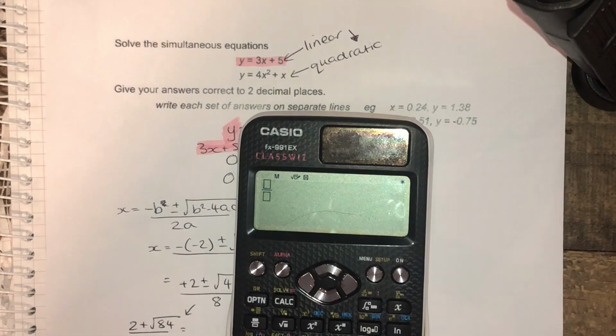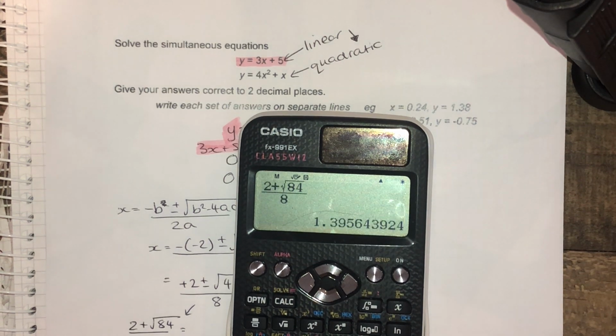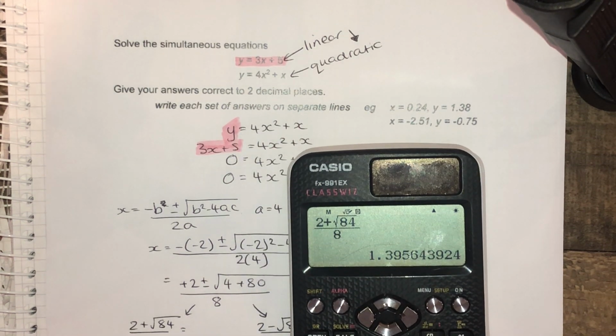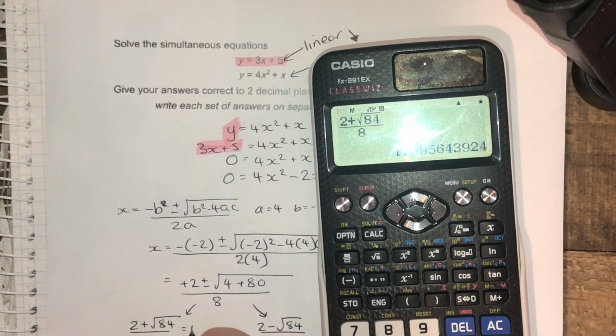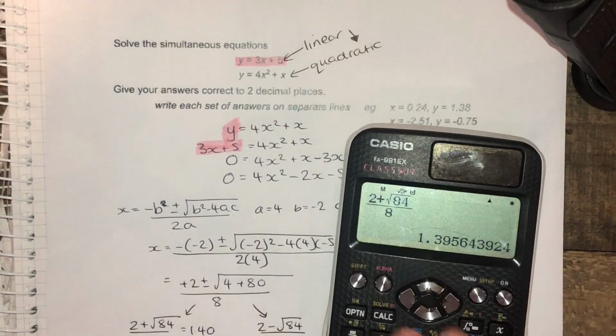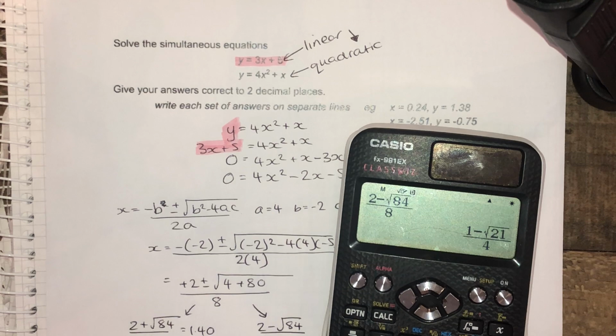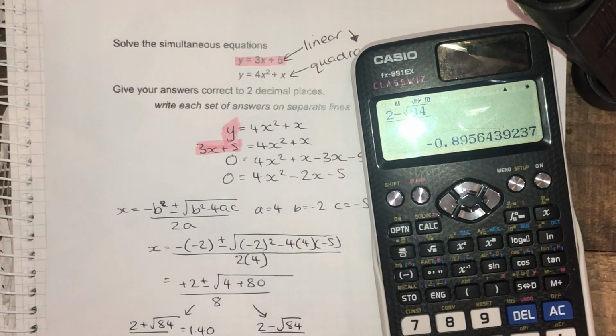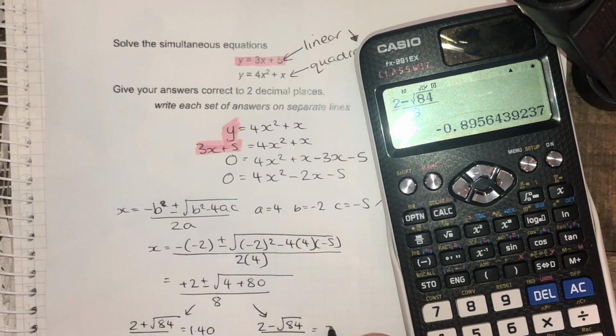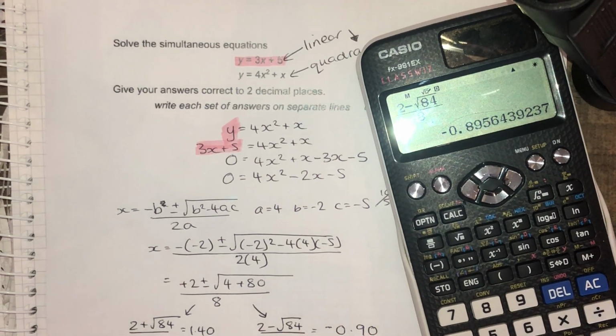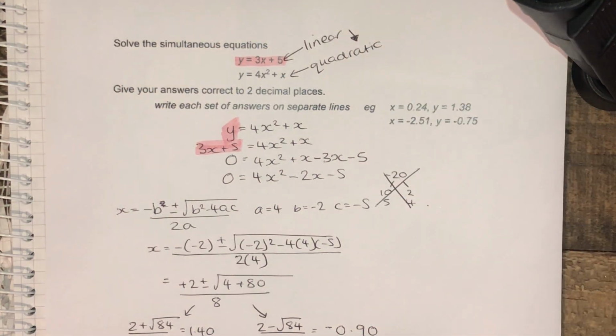So use the fraction button on your calculator, it would be much easier. 2 plus root 84 over 8 gives me, to two decimal places, 1.40. And then change the sign to a minus. And we get minus 0.90 to 2 dp. Okay, so that's your first one done.